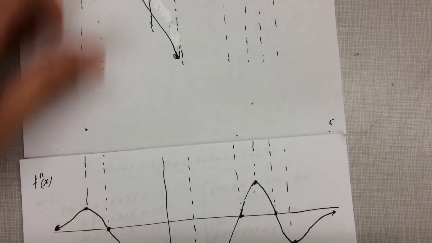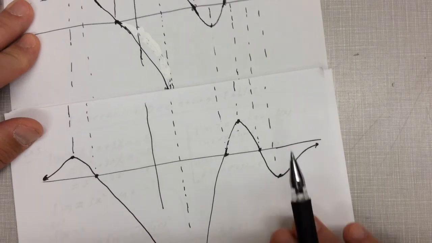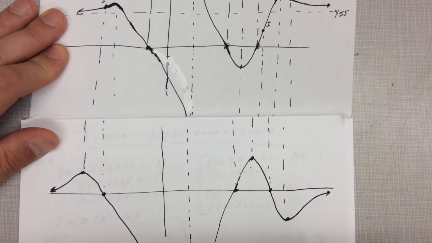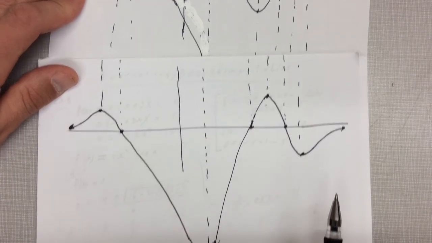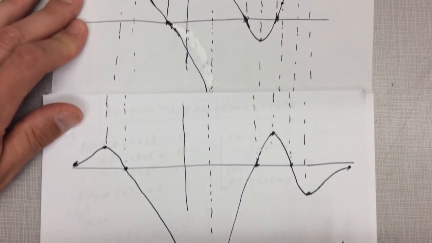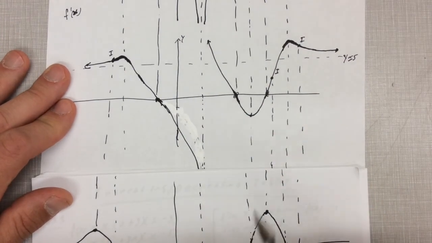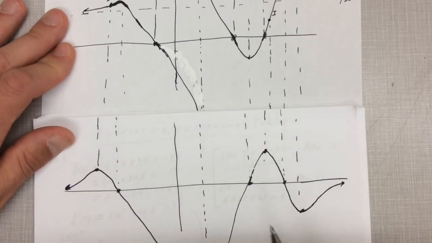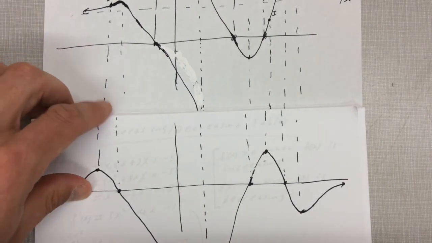Okay, so this is what the second derivative function would look like. Okay, and I'll let you work through that to figure out why that's true. Looking at the possible inflection points for this one and maxes and mins, you can get the second derivative. Okay, that's it for that one.